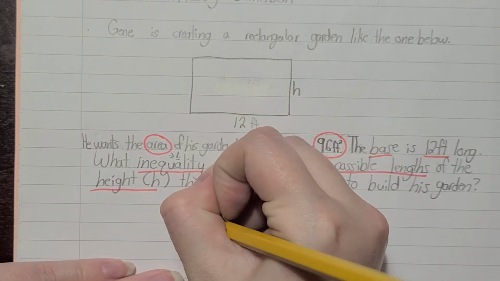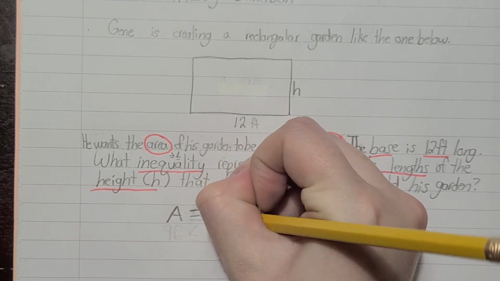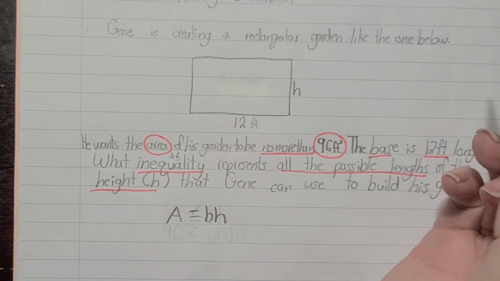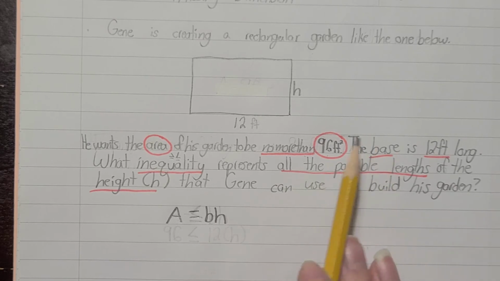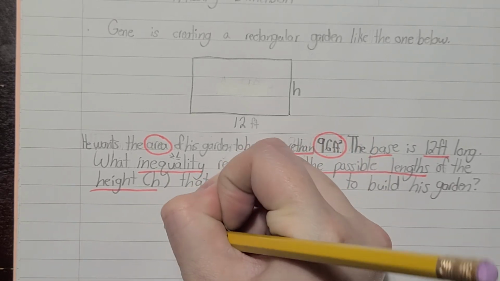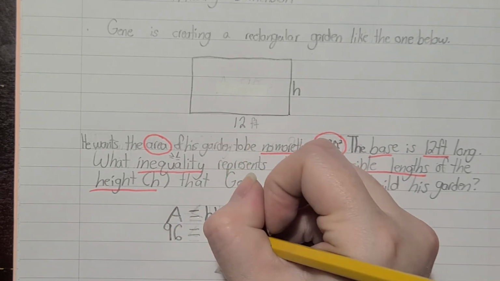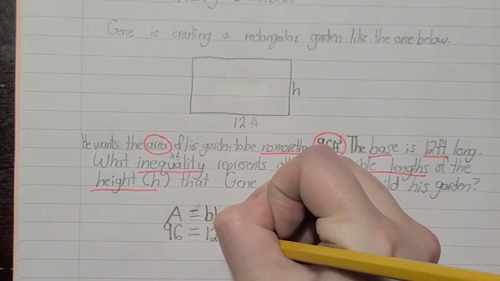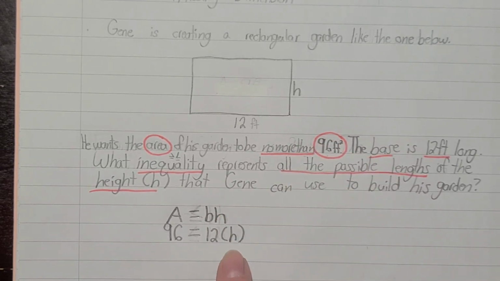So we know the formula for area is area equals base times height, okay? And let's plug in what we know. So if the area equals base times height, and I know that the area can be no more than 96 feet, okay? My base is going to be 12, and the height is what I don't know. Then this is what I have so far.